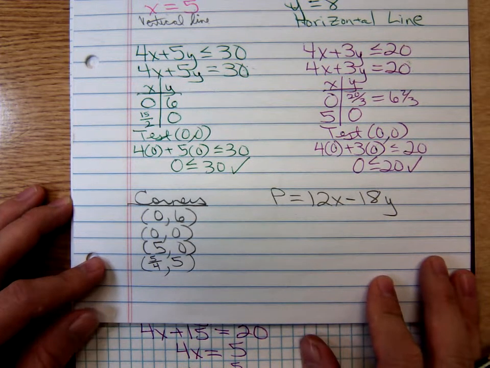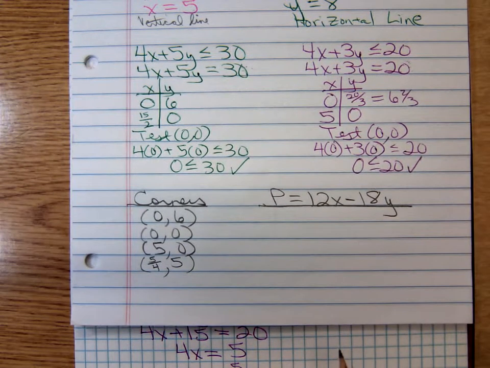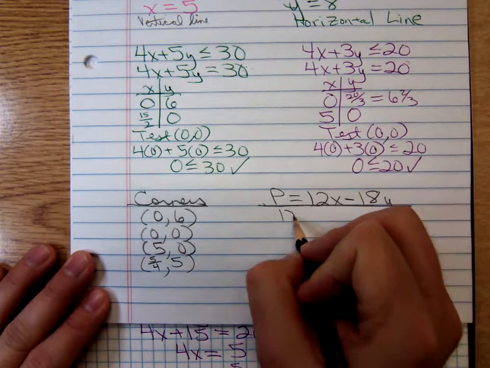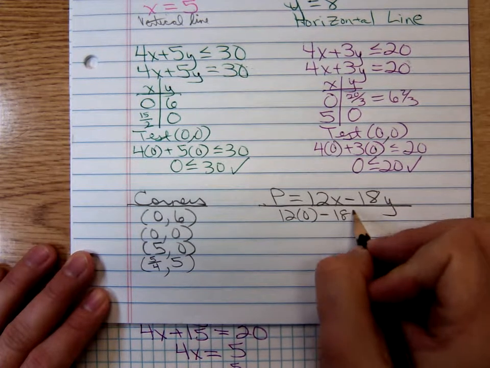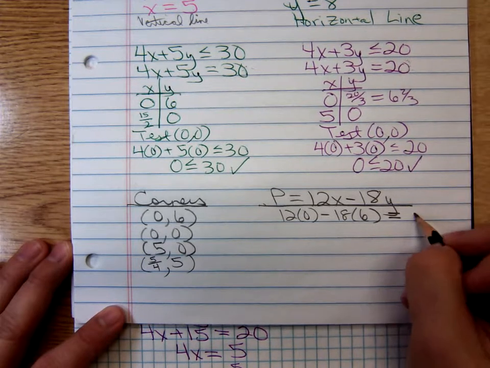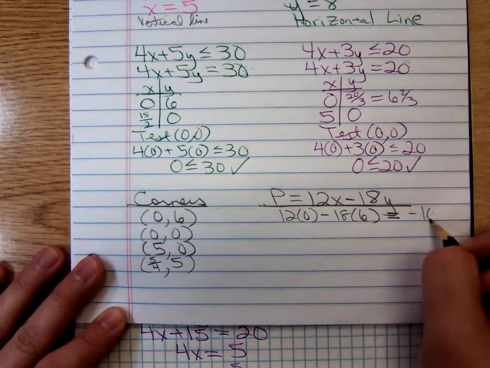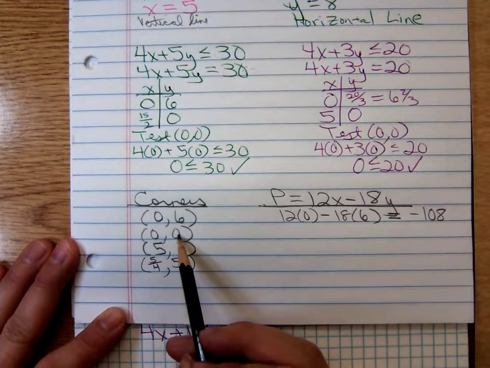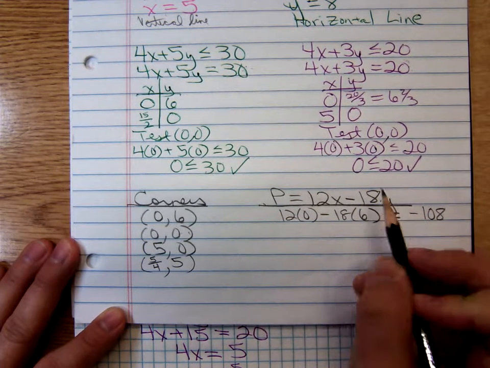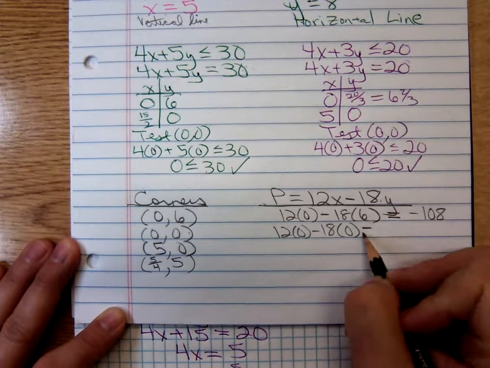And I can go through plugging in the numbers. First of all, plugging in 0 for x and 6 for y. I'm getting a 0 minus 108, so a negative 108. Plugging in 0, 0. That's 12 times 0 minus 18 times 0. That gives me just a 0.